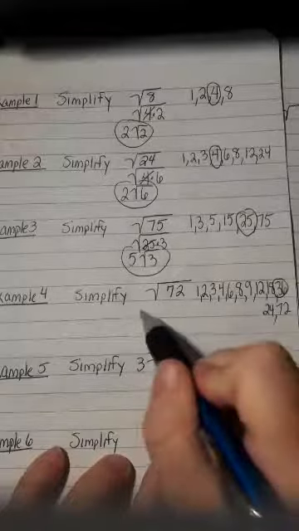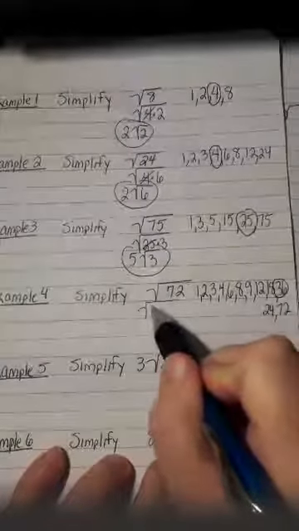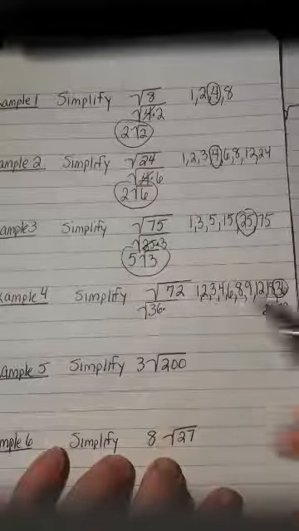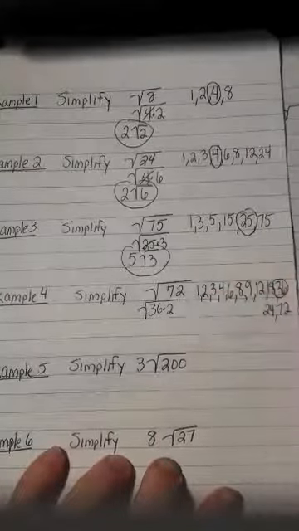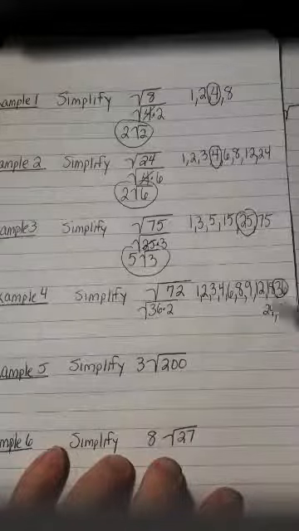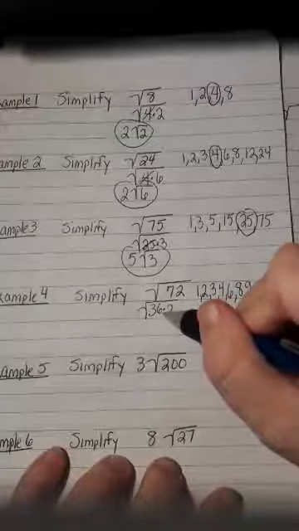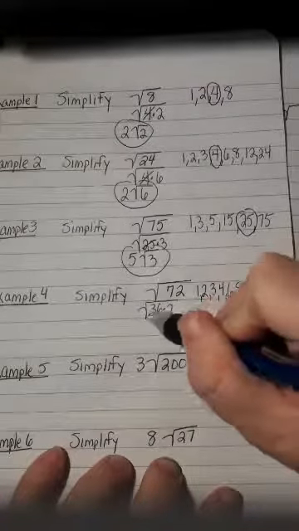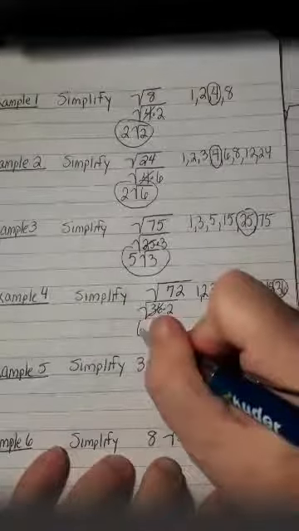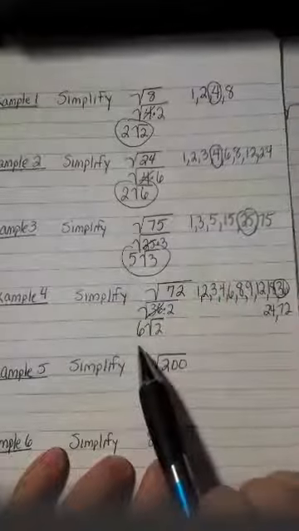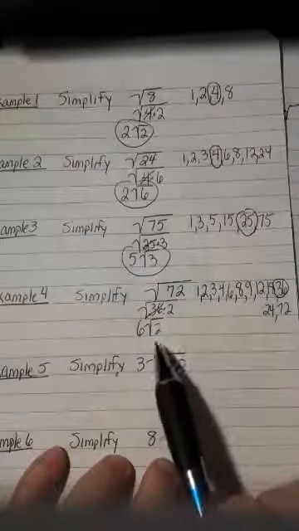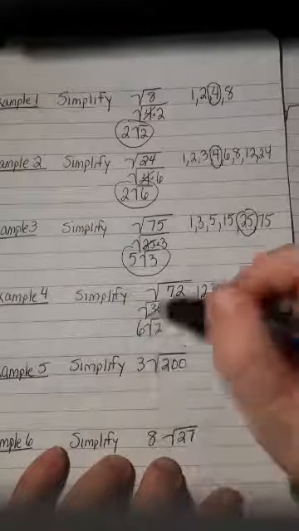So we're going to factor 72 as 36 times, the other factor is 2, because 36 times 2 is 72. Now take the square root of 36. The square root of 36 is 6, so it comes on the outside, and you're left with your 2 on the inside. So 6 on the square root of 2 is the simplified form.